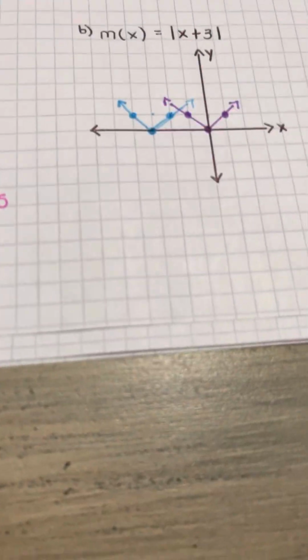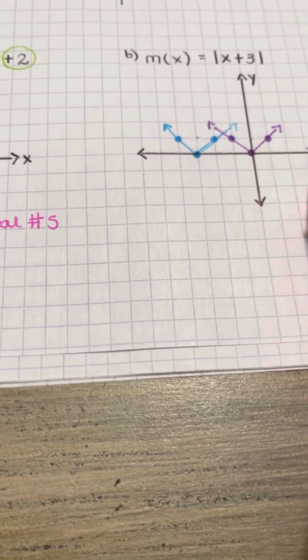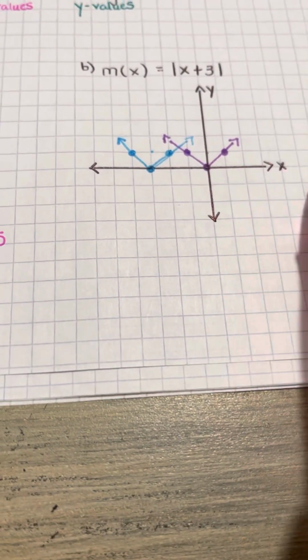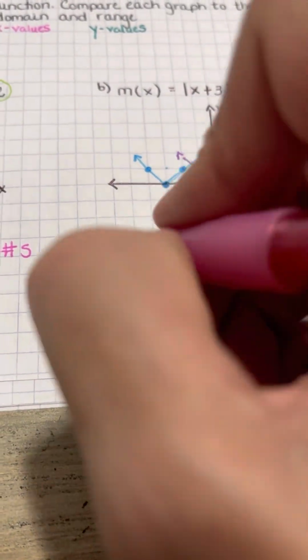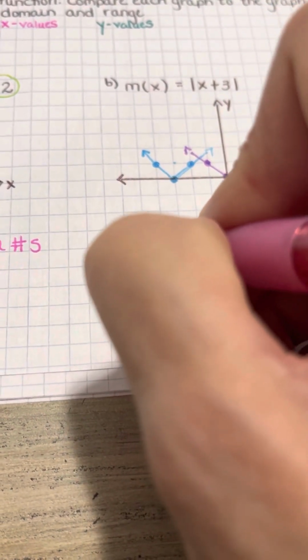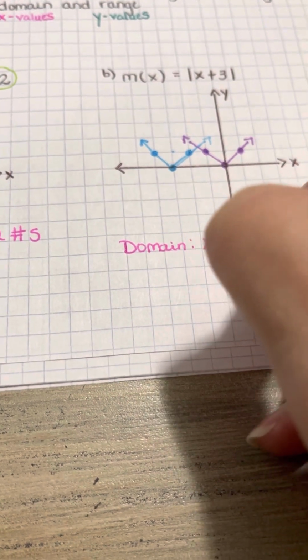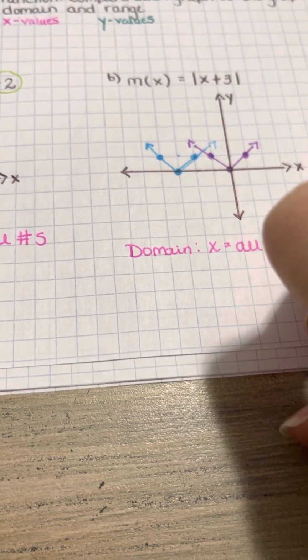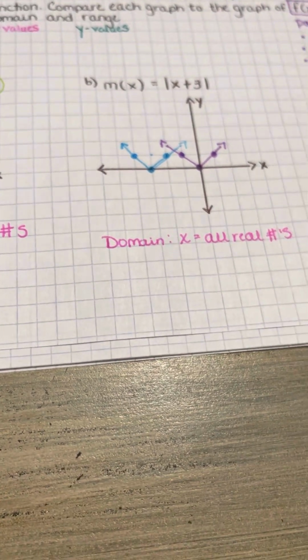So again, domain is our x values. So if you want the x values, you need to be examining that x-axis. And so here, our domain, once again, is going to be all real numbers. So x equals all real numbers.